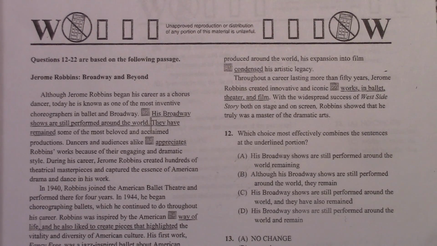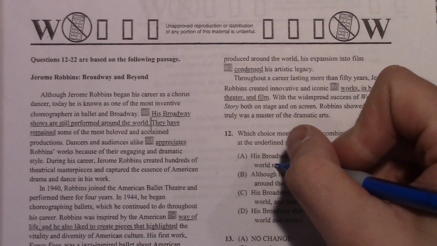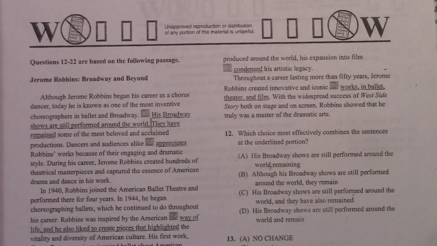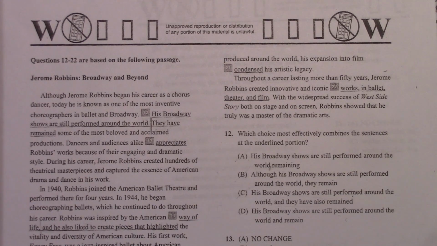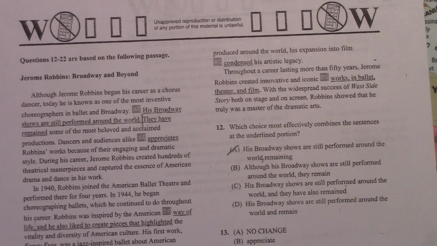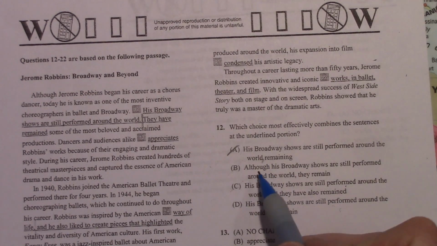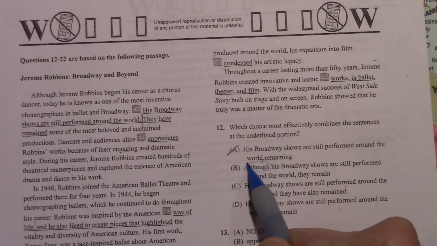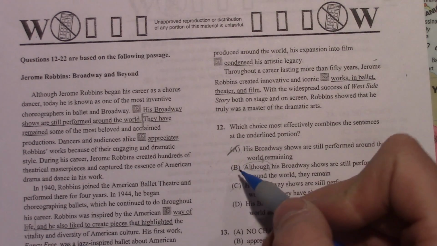Option A needs a comma before the word remaining in order to be grammatically correct. His Broadway shows are still performed around the world, remaining some of the most beloved and acclaimed productions. Since we've noticed an error in this answer, we can nix it. Now, since the two sentences are not contradictory to one another, again, they are, his Broadway shows are still performed around the world, and secondly, they have remained some of the most beloved and acclaimed productions, option B does not make a lot of sense here, because the word although indicates that the two ideas presented are contradictory or differ in meaning from one another. So let's nix that.